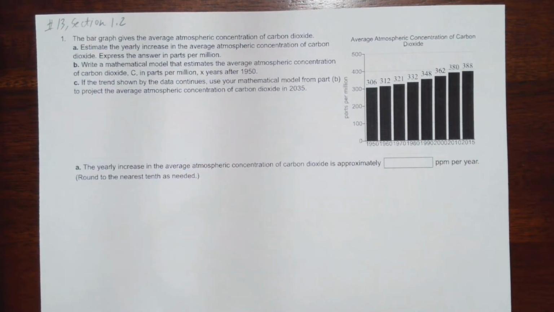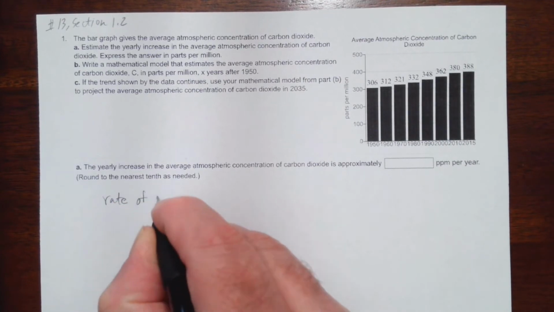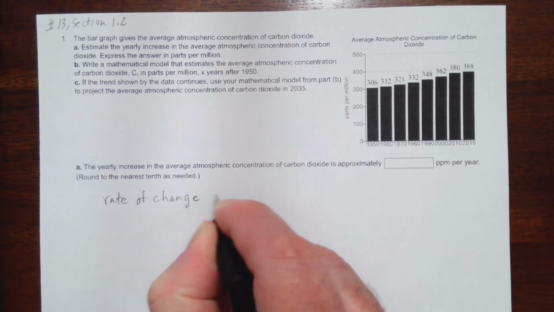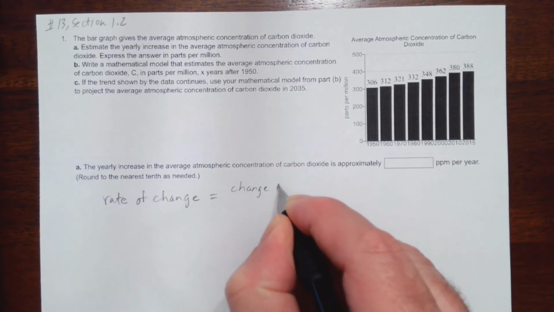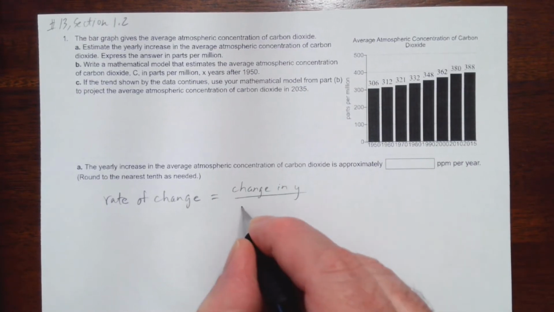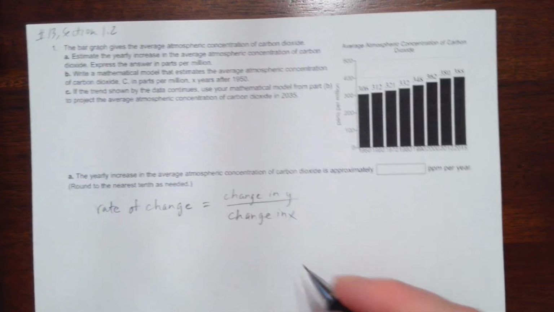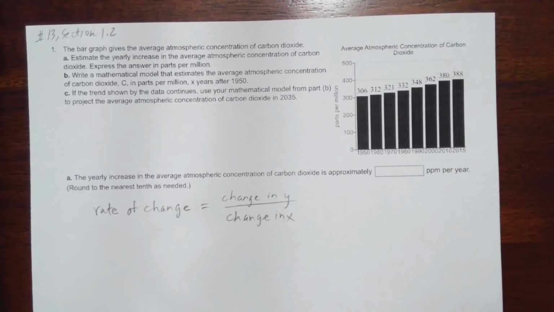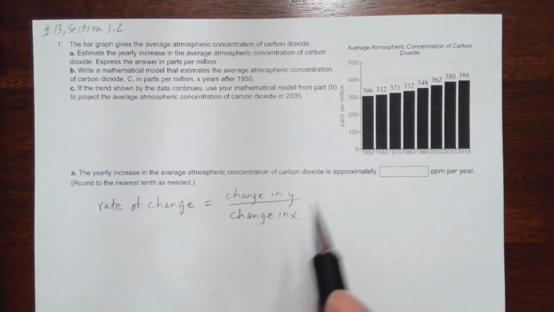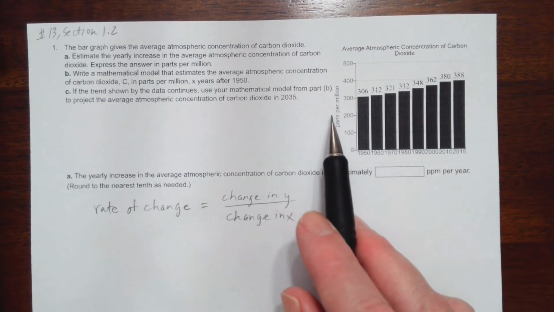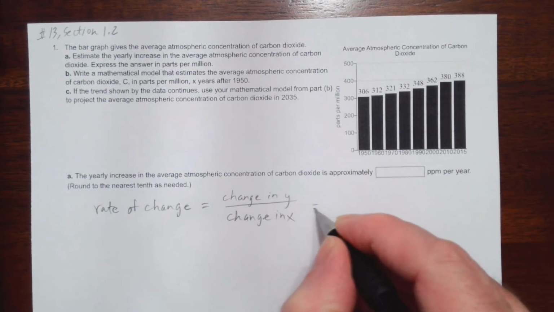That's what we call a rate of change. And so rate of change equals the change in y over the change in x. And the thing about rates is they have two different units, like miles per hour. In this case, it's so many parts per million per year. So let's go ahead and plug in the numbers.